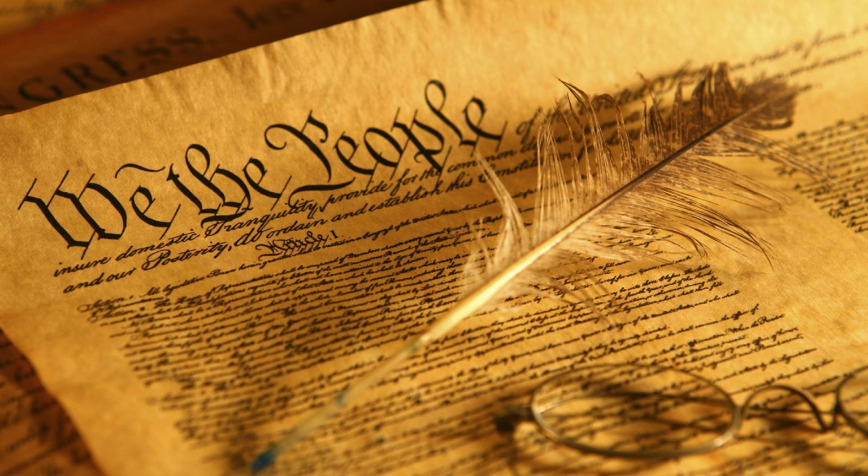It says, resolved that these united colonies are and of right ought to be free and independent states, that they are absolved of all allegiance to the British Crown, and that all political connection between them and the state of Great Britain is and ought to be totally dissolved, that it is expedient forthwith to make the most effectual measures for forming foreign alliances, that a plan of confederation be prepared and transmitted to the respective colonies for their consideration and approbation. This was the start of what became known as the Declaration of Independence, this resolution that these colonies ought to be free and independent states.